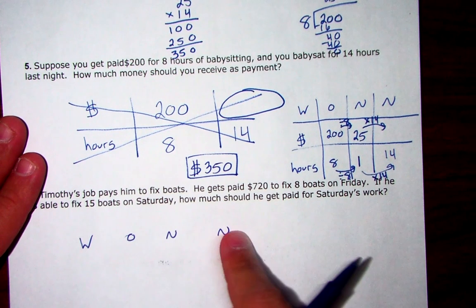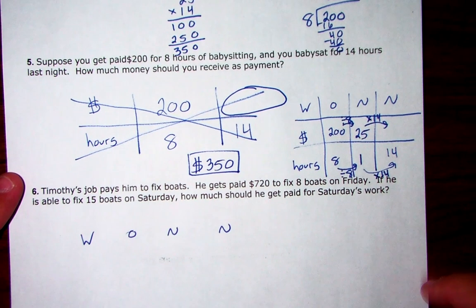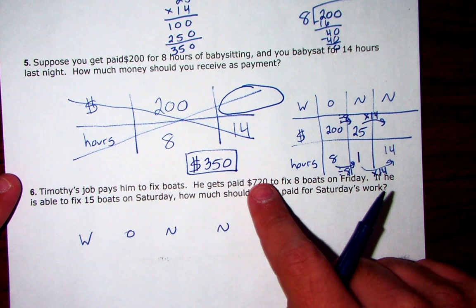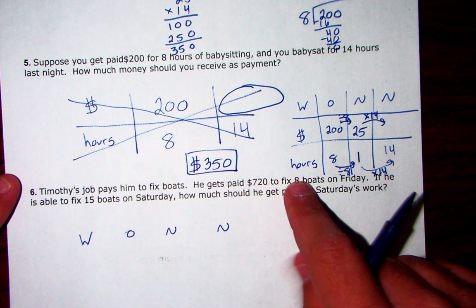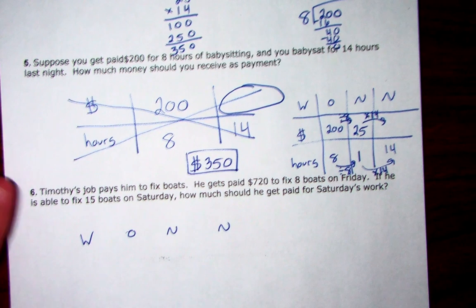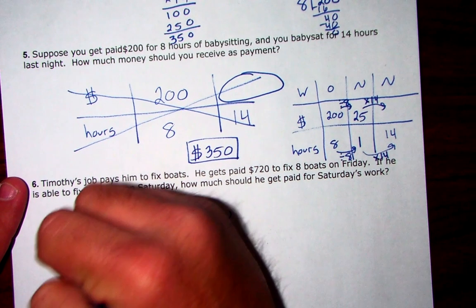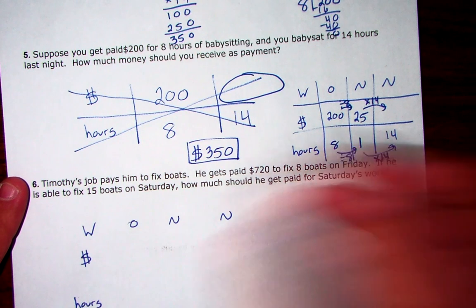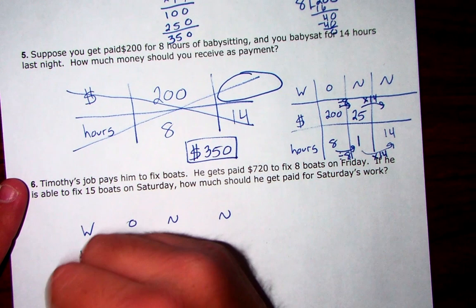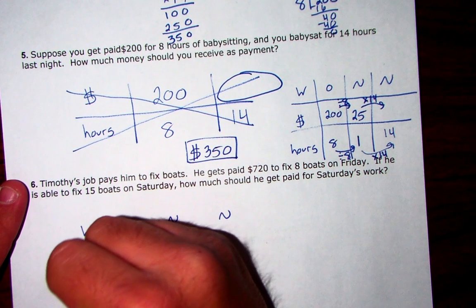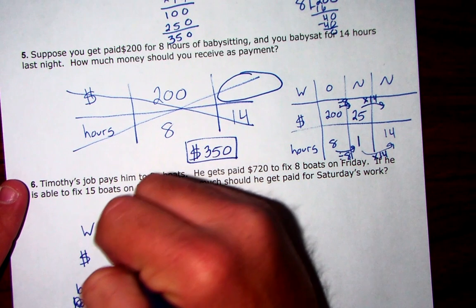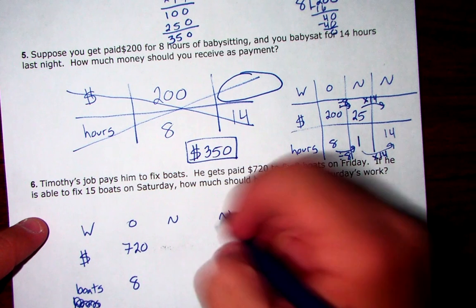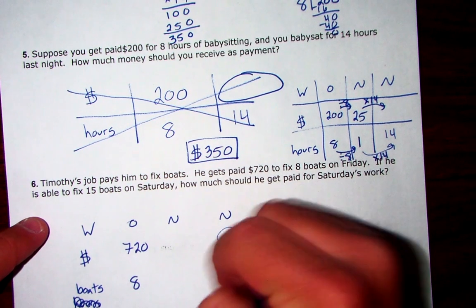Now some of you are wondering, how did you know to make a one chart with 2 news? Well, because it says he made this much money in this many hours. I need to figure out how much money he made in 1 hour first. So here we go, money and boats. He worked on boats. So $720 for 8 boats. We want to know how much money if he worked on 15 boats.